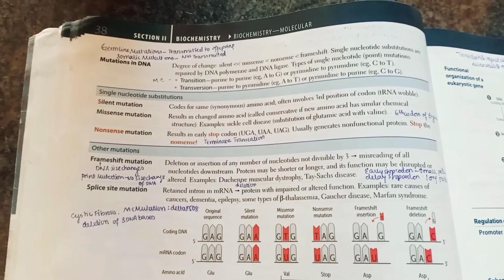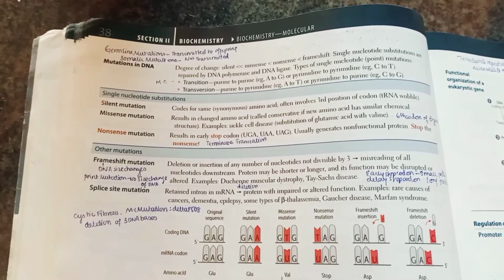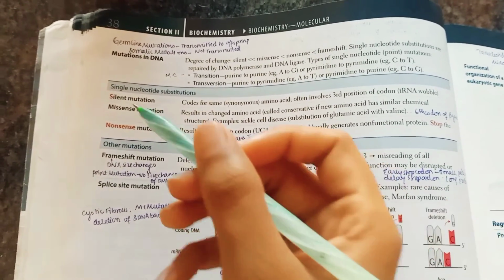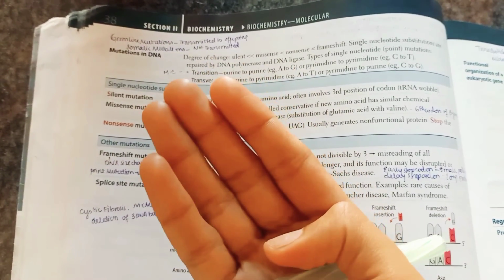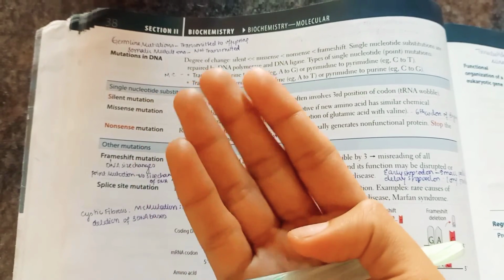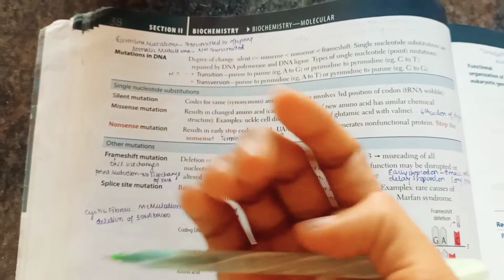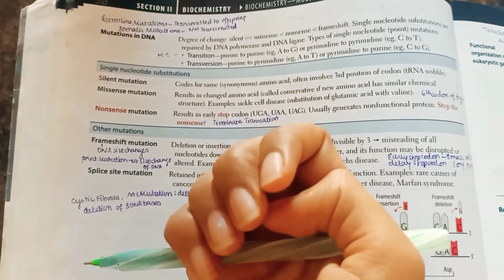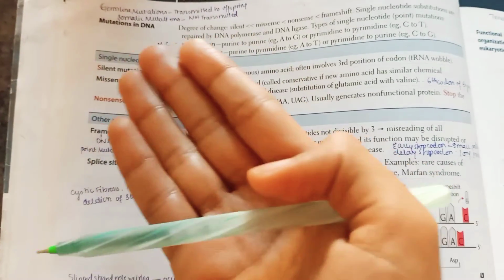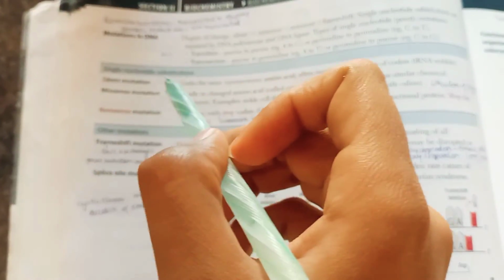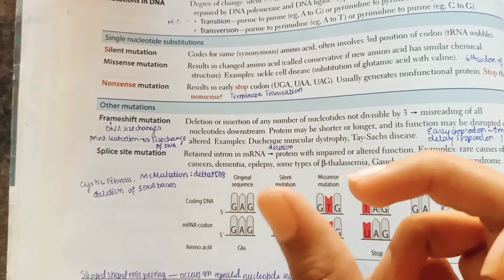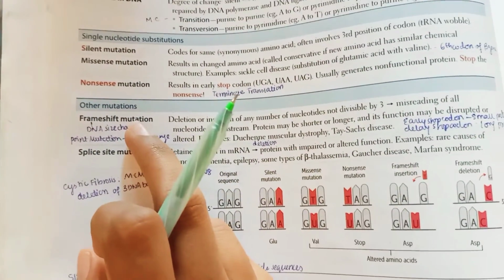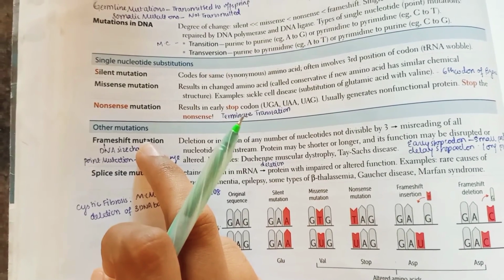Now let's begin with mutations of DNA. Mutations of DNA are divided into two types: germline mutation and somatic mutation. Germline, you can see, is like in the mother, it can be transmitted to the offspring, whereas somatic mutation is not transmitted to the offspring. So mutations are of different types: there are single nucleotide mutations and some other bigger types of mutations. Let us see the mutations one by one.